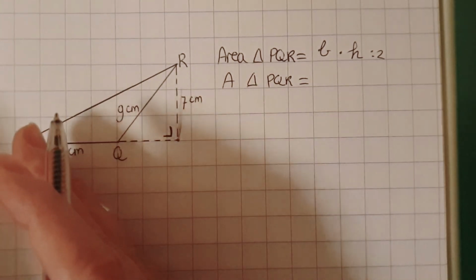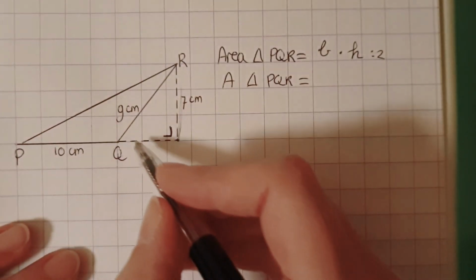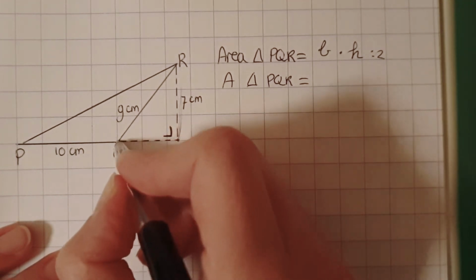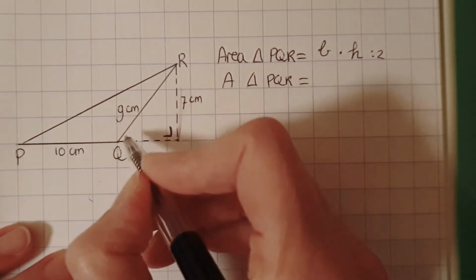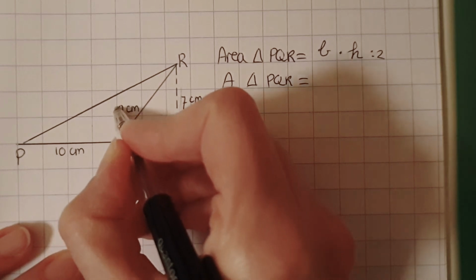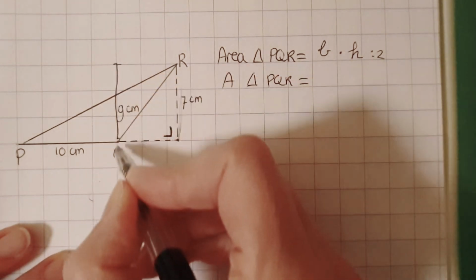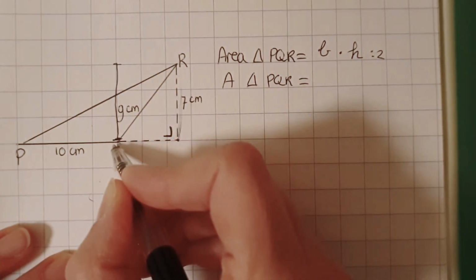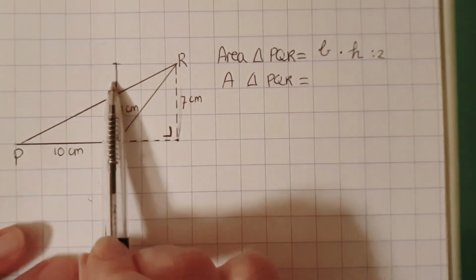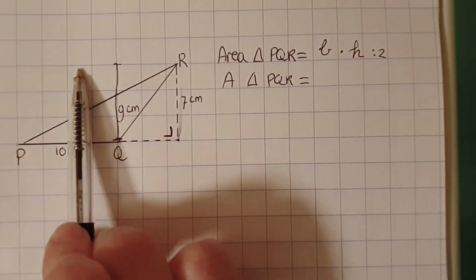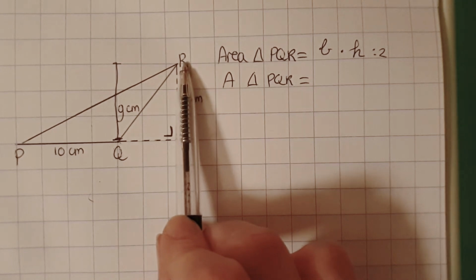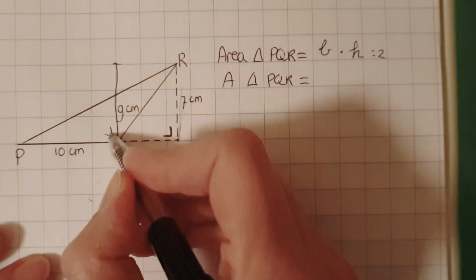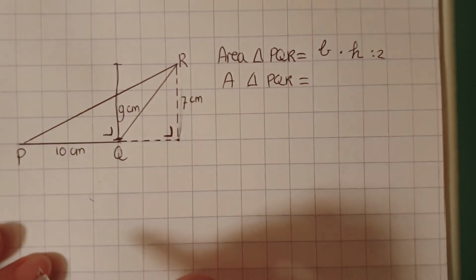So with this outside, this is the corresponding height. It doesn't matter that it is all the way over here. I'm going to write in my triangle right now. This from here to here is still 7 centimeters. It doesn't matter where it is, 7 centimeters, here, or here, or here, it doesn't matter. It's still the corresponding height. And that's what it's about.